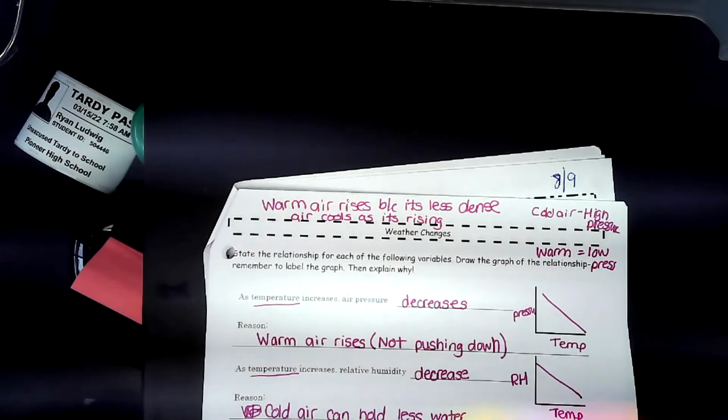To answer all of those, it all came back to those points. Warm air rises because it's less dense. Air cools as it's rising. Cold air is high pressure. Warm air is low pressure. You must get those concepts.